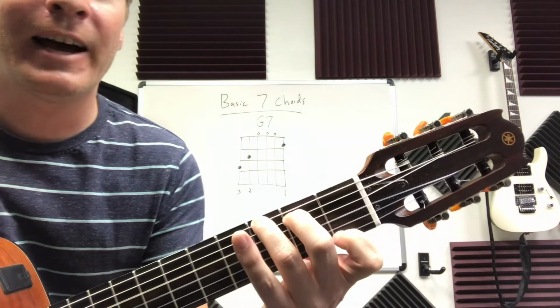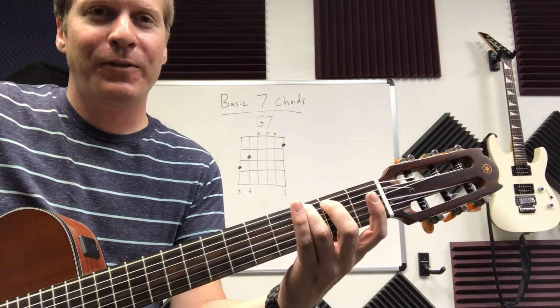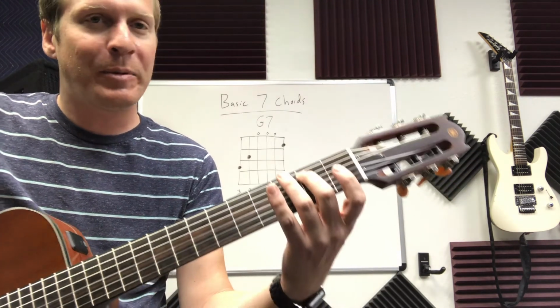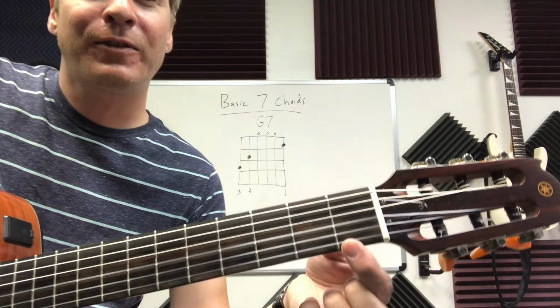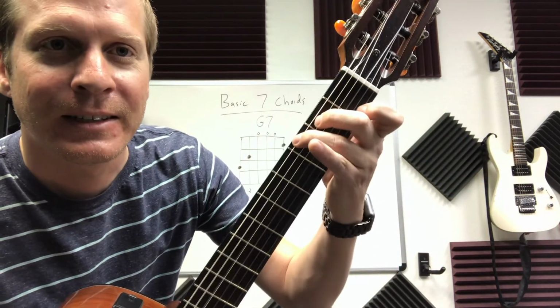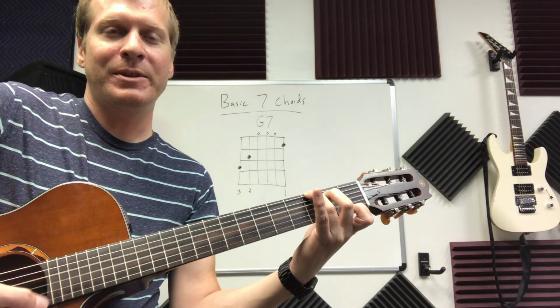So as you can see, I have my 3rd and 2nd finger going like this. So we have 3rd fret on the 6th string, 2nd fret on the A string, and then we're skipping all the other strings all the way down to the 1st fret on the 1st string. So it's like this, like a stretched out C chord. Alright, and that's G7 in open position.